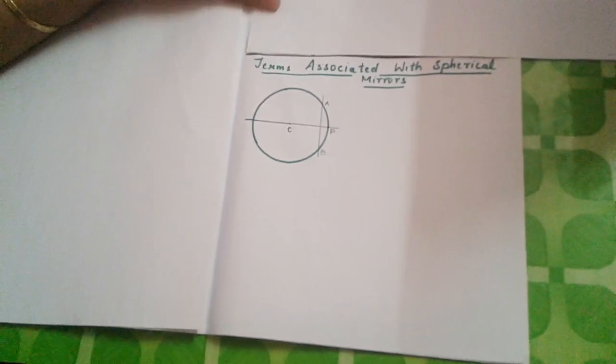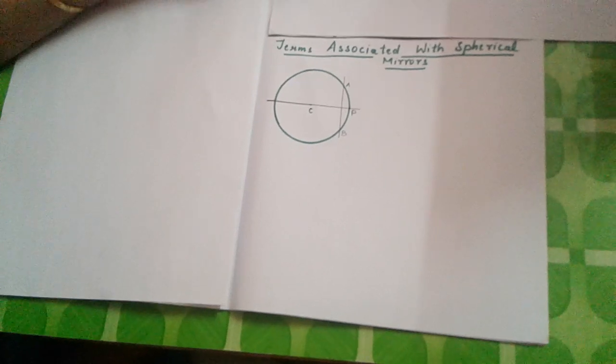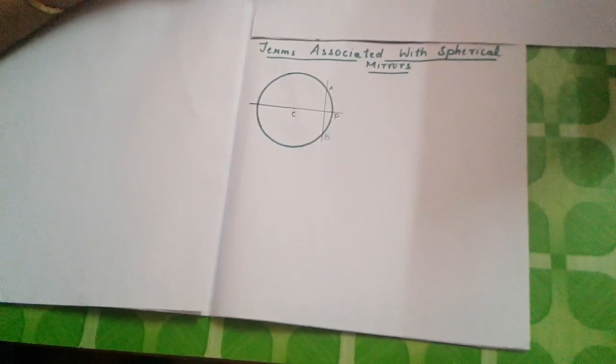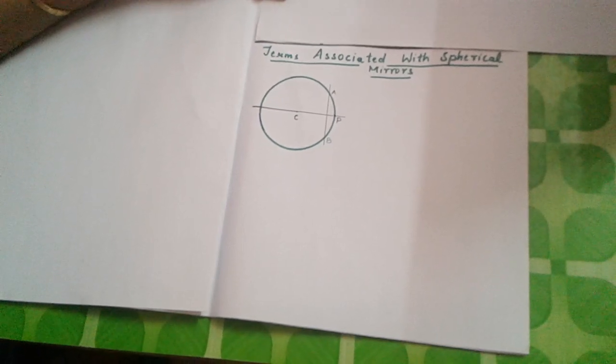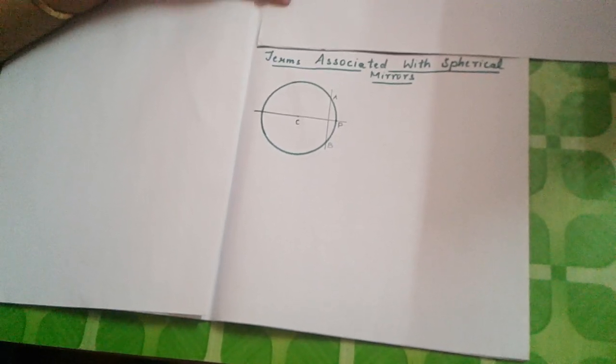Hello students, this is topic 4 and in this lecture we will be studying the terms which are associated with spherical mirrors. Unless you know these terms, you won't be able to draw the ray diagrams or do the numericals of this chapter. So this is a very important part, and please see this.